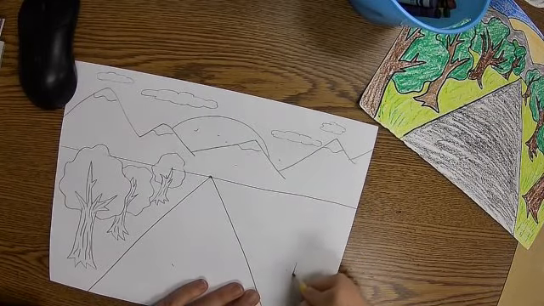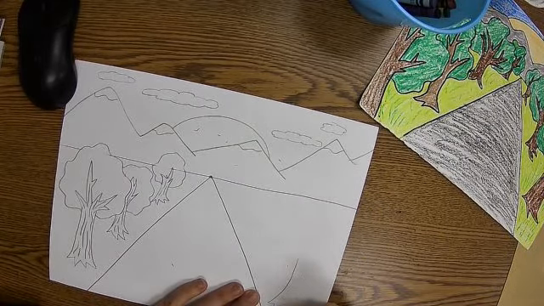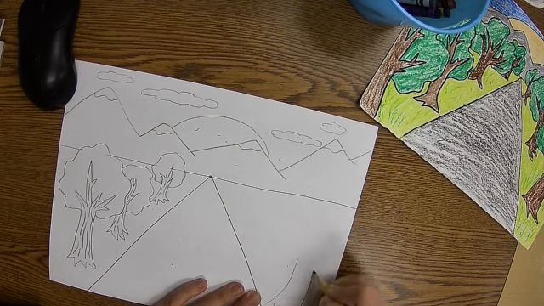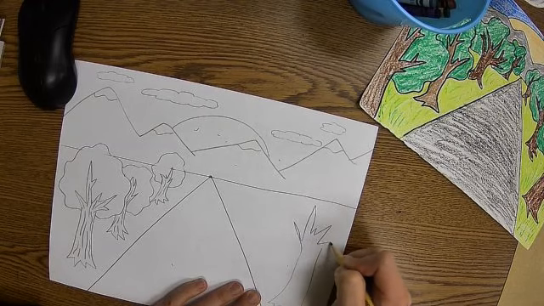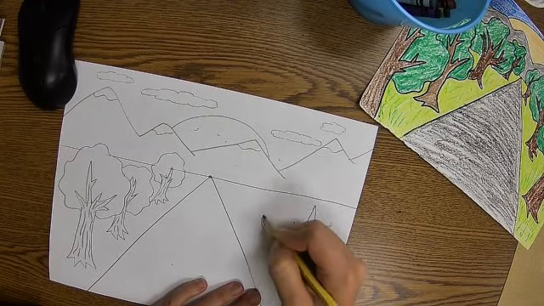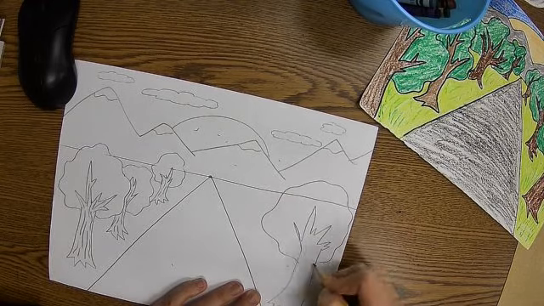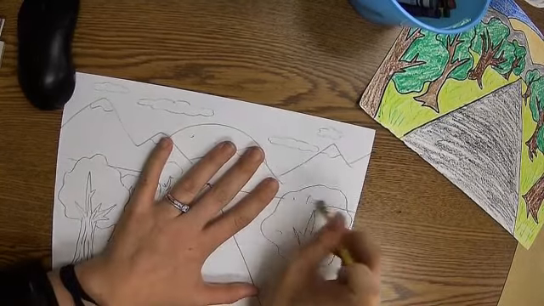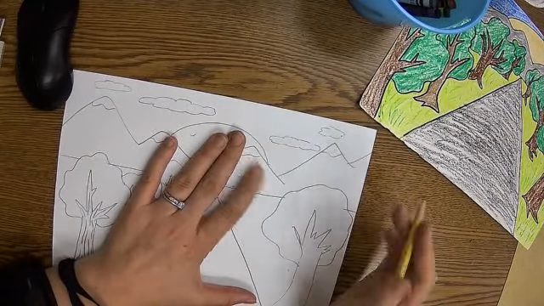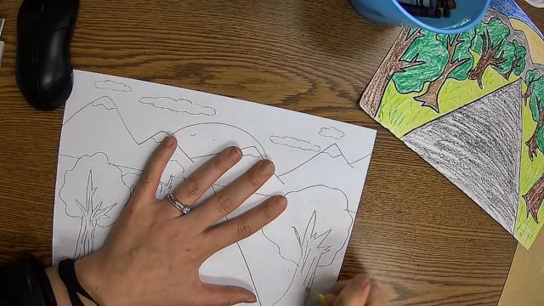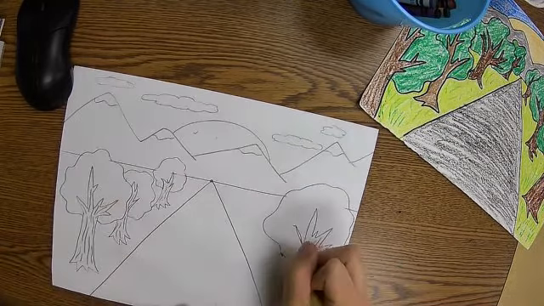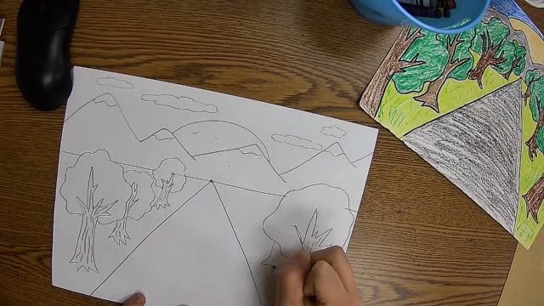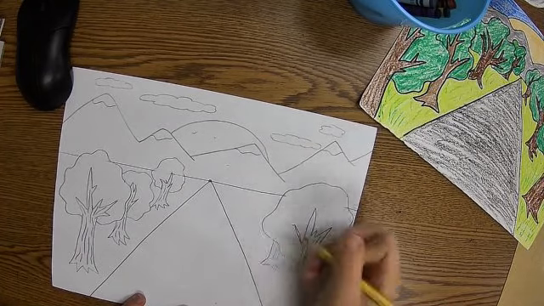Again, draw them nice and big in the front. Draw some zigzag lines for the branches and roots. A nice wavy line all the way around. Erase the horizon line where it crosses. Add some details like some lines for some bark. And then you guys can continue and draw the rest of your trees.